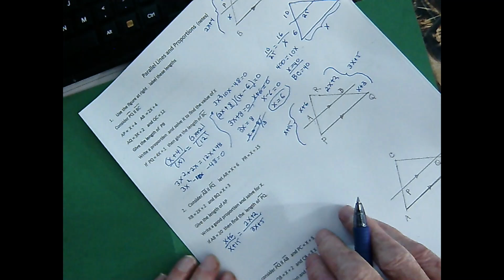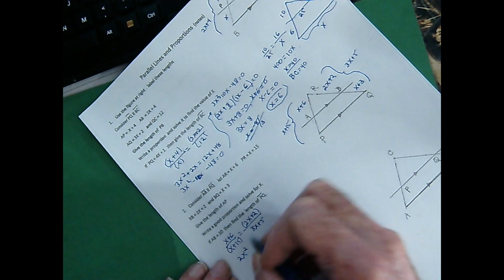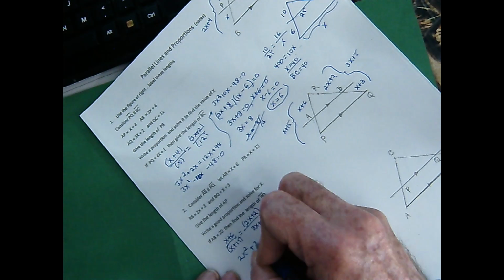Find with me the product of the means. First term times first term, 2x squared. Well, I'll do the outsides and the insides together. Outsides give me 2x, insides give me 30x. Therefore, we have a positive 32x. And last times last, 15 times 2 is just 30.